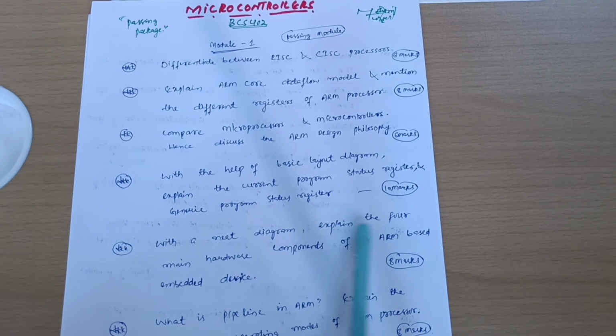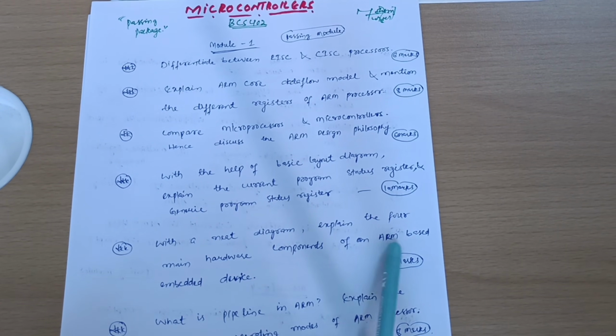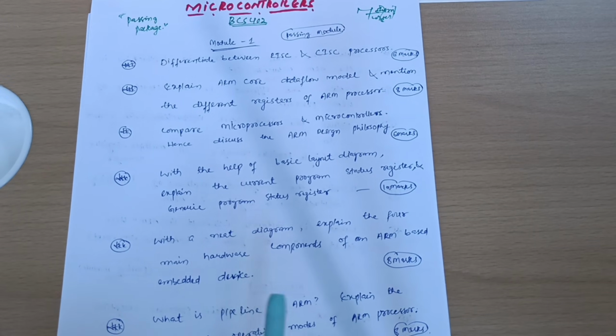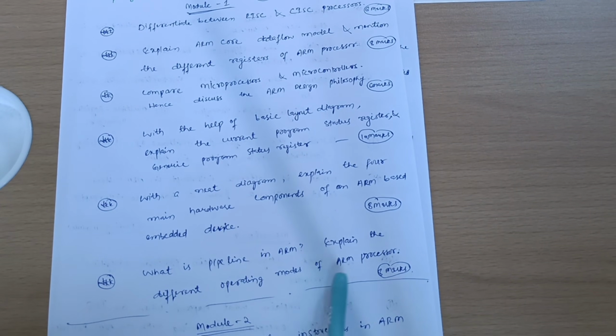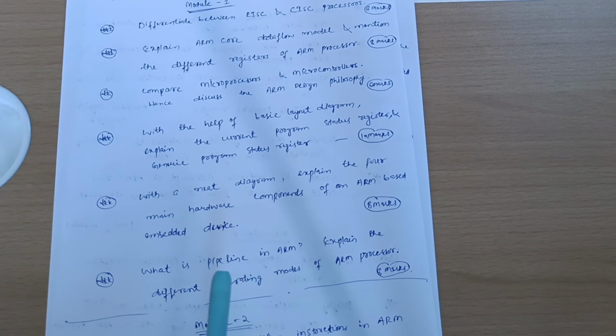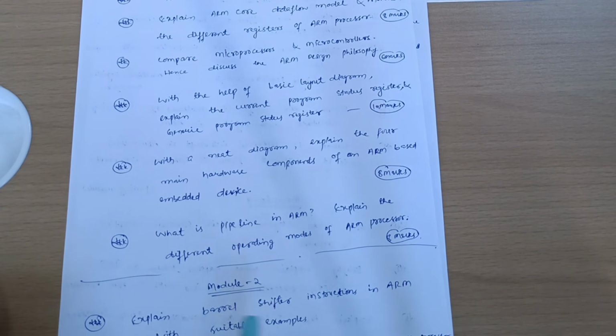With a neat diagram, explain the 4 main hardware components of an ARM based embedded device. Last question: what is a pipeline in ARM, and explain the different operating modes of the ARM processor. This is a theoretical subject. Only in module 3 there may be some programs, so you can pass this particular subject, microcontrollers, with only the theoretical portion.